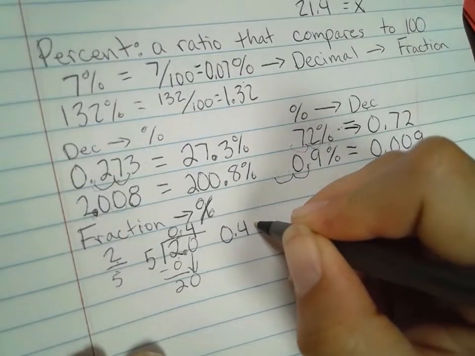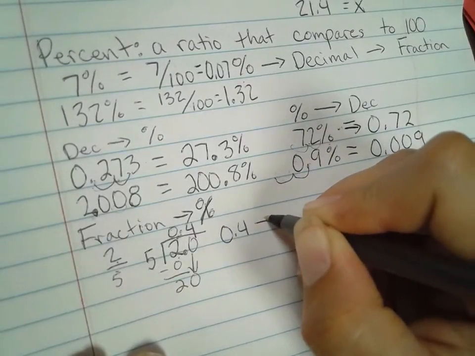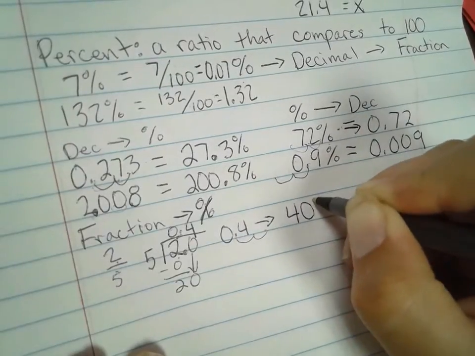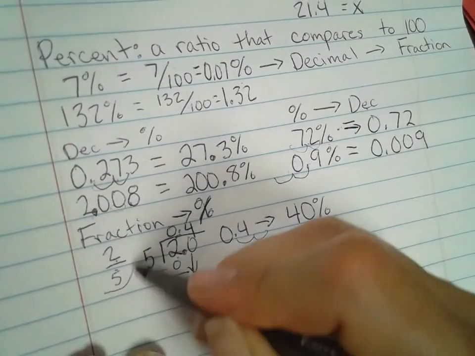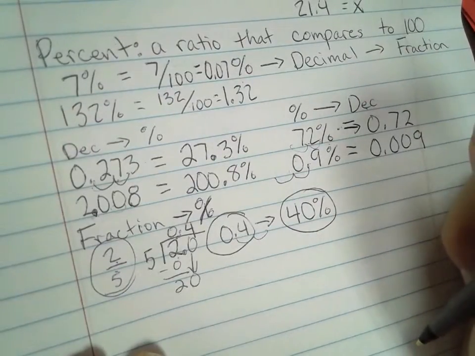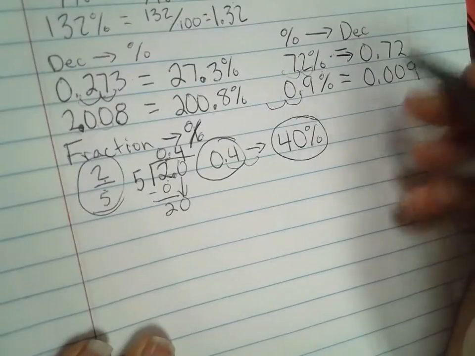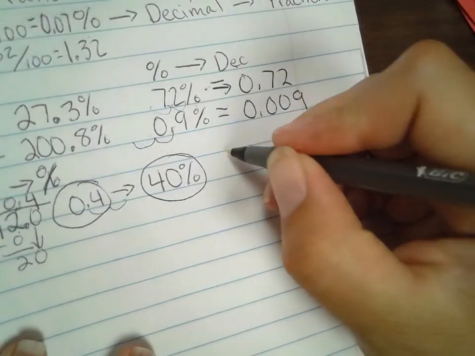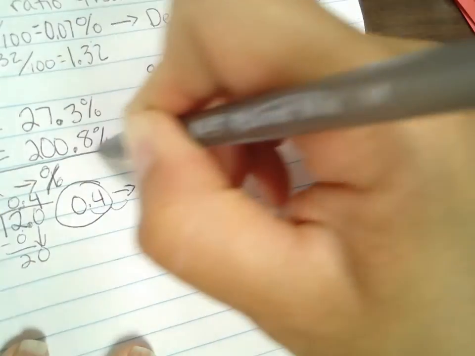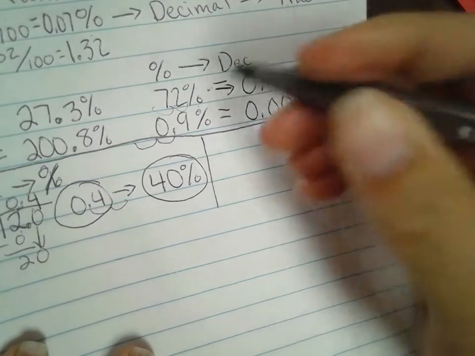Now that's easy for me to turn into a percent. Move the decimal 2 times. My answer would be 40%. So 2/5 is equal to 0.4 or 40%. Let's try one more. I might have enough space right here. Here, let's box this off so it doesn't get mixed in.